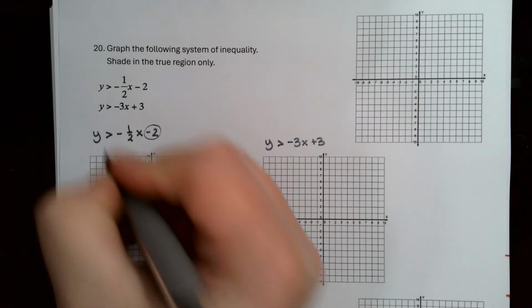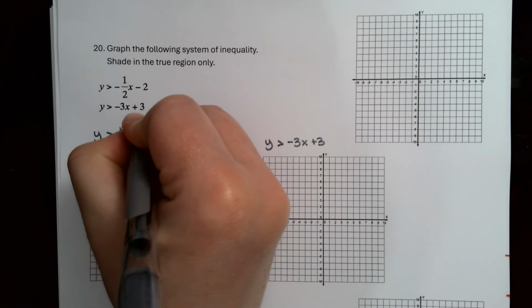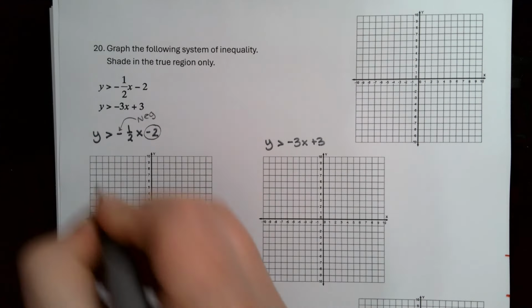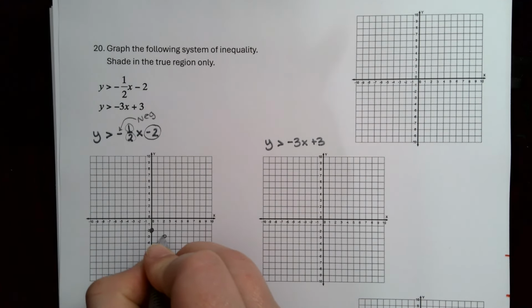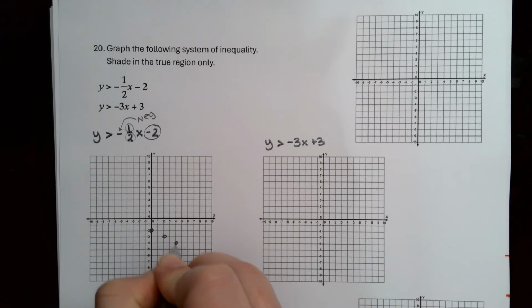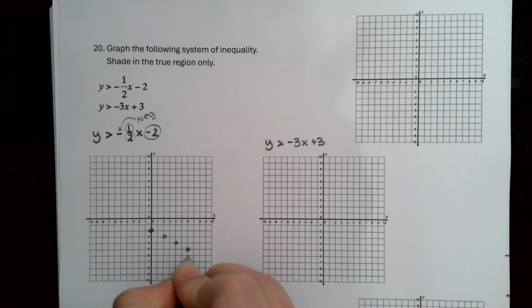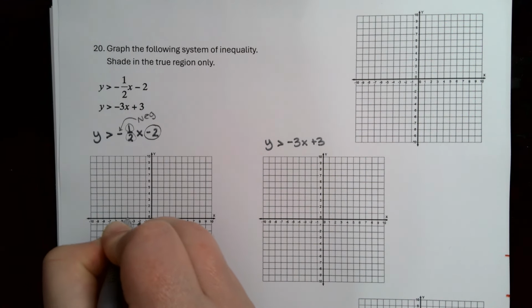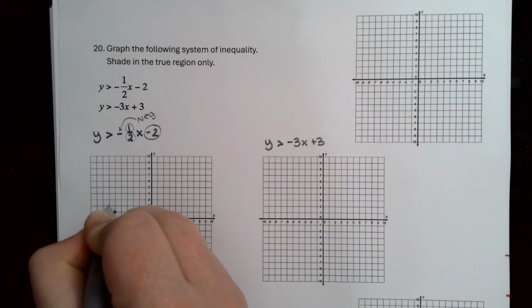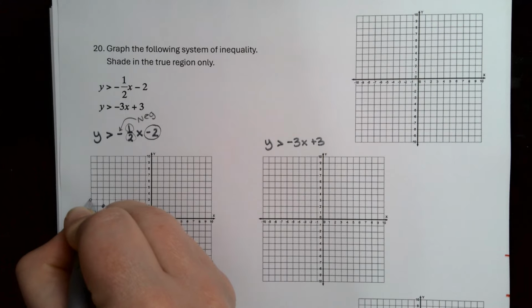Here's my -2. My slope is negative, so that means I will be going down 1 over 2. So down 1 over 2, down 1 over 2, down 1 over 2, and we continue the pattern down 1 over 2. Once we are done with the one side, we're going to continue the pattern to the opposite side, this time going up and to the left, up 1 over 2.